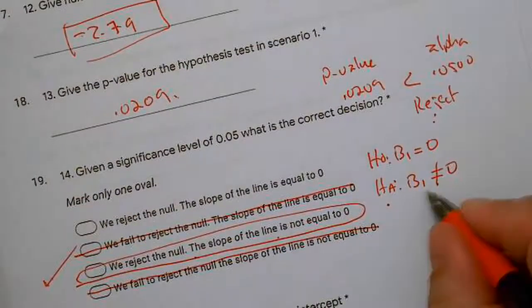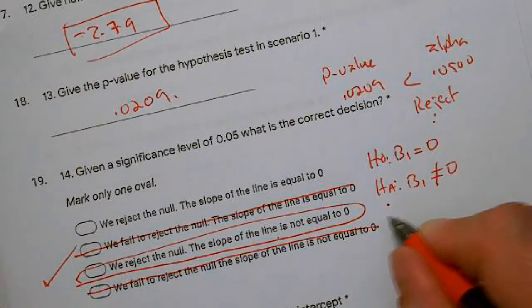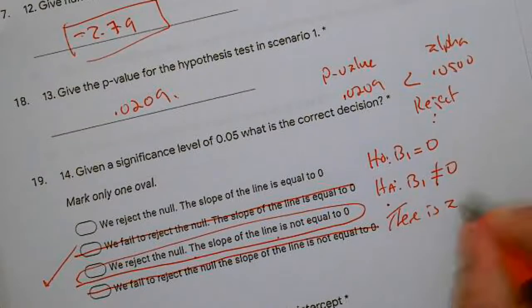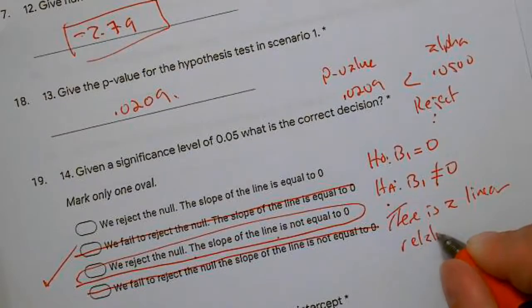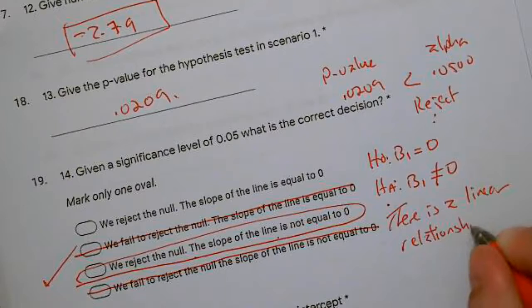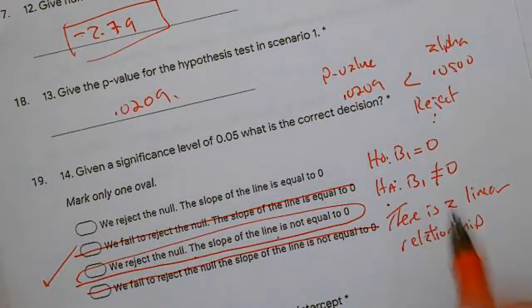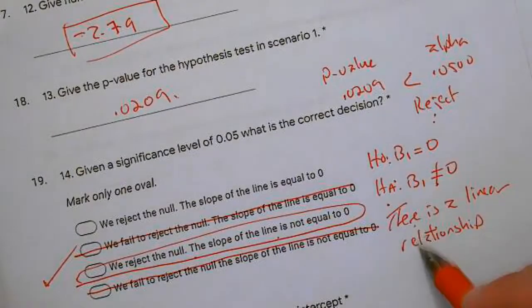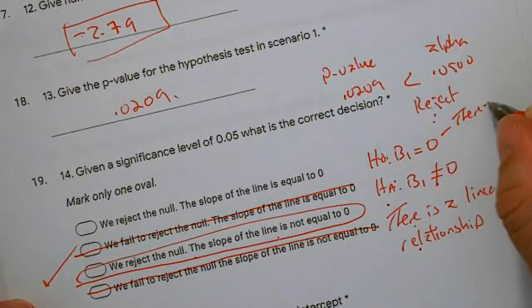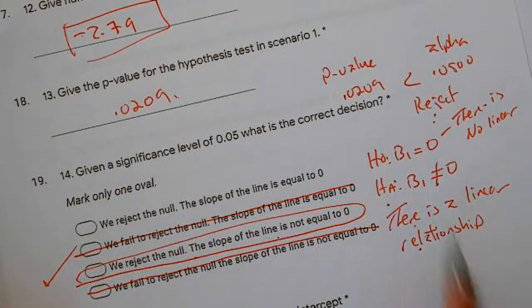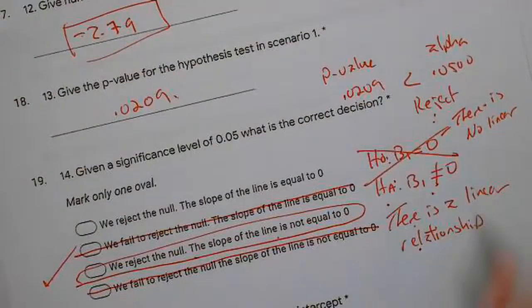And when we say it's not equal to 0, that means there is a linear relationship. Here we're saying there is no linear relationship. So equal to 0, no linear. Not equal to, there is a linear. We rejected this, so that means we believe this.